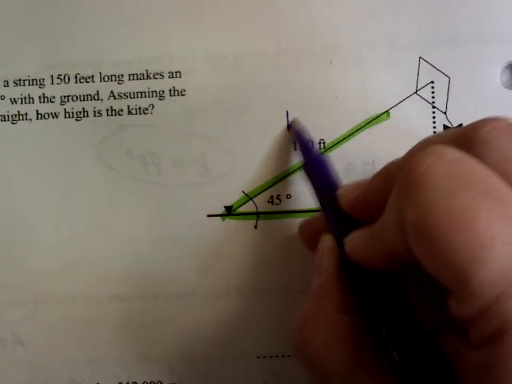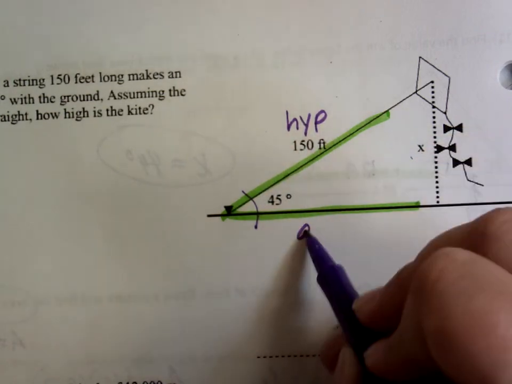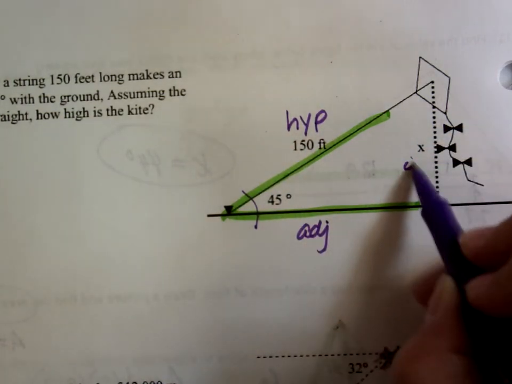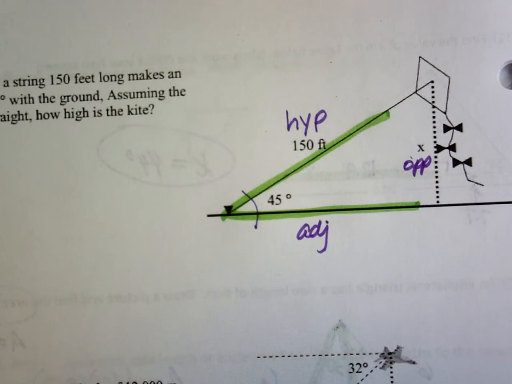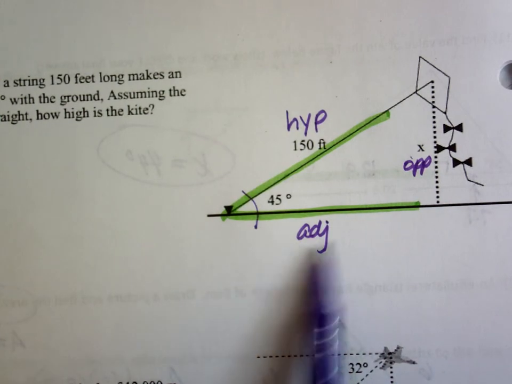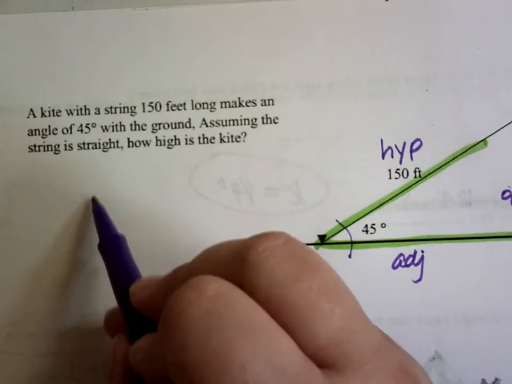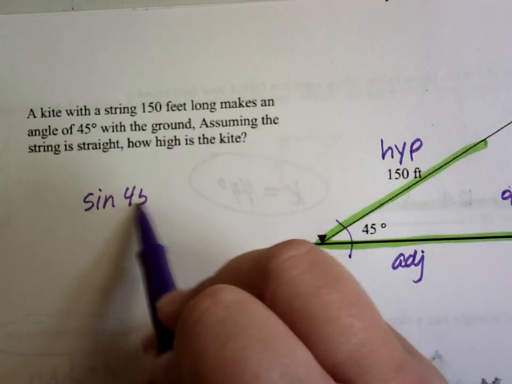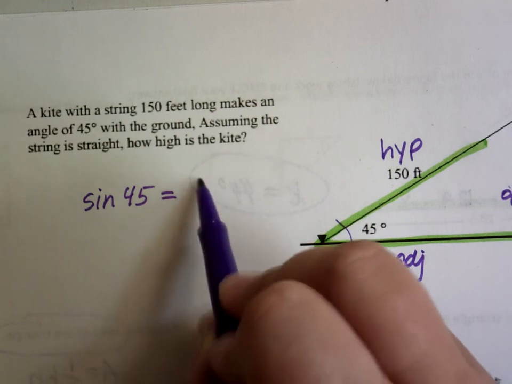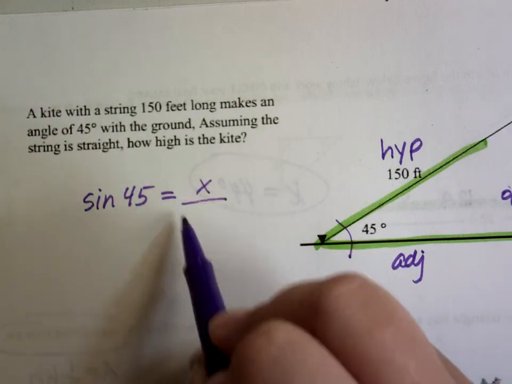That's the hypotenuse. Here's the adjacent. So the one we want is the opposite. So I'm not working with the adjacent at all. I'm working with the hypotenuse and the opposite. That's sine. So sine of 45 equals opposite over hypotenuse.